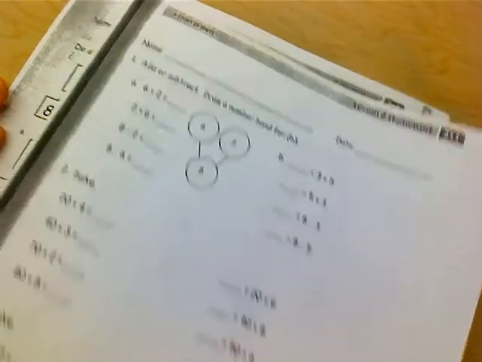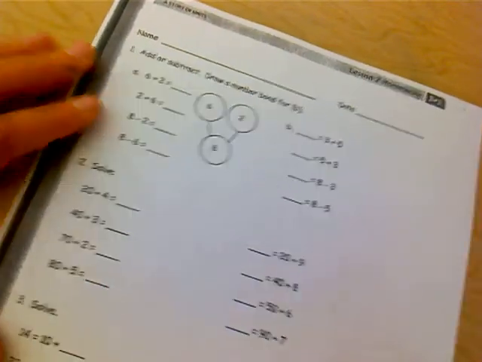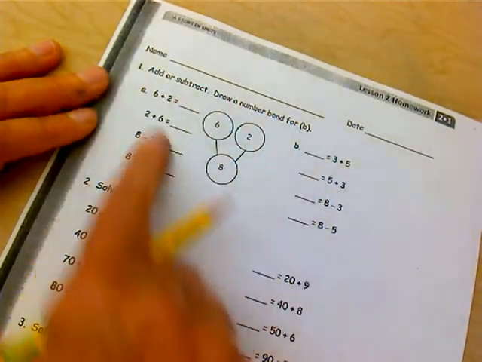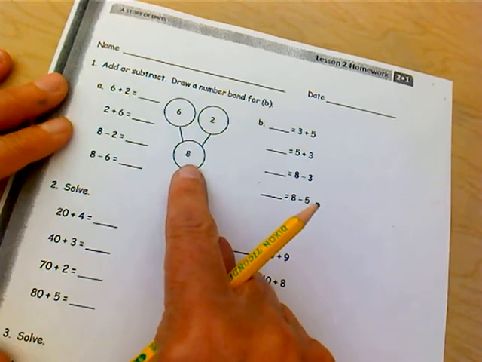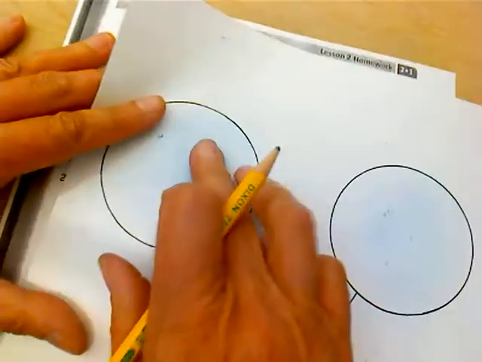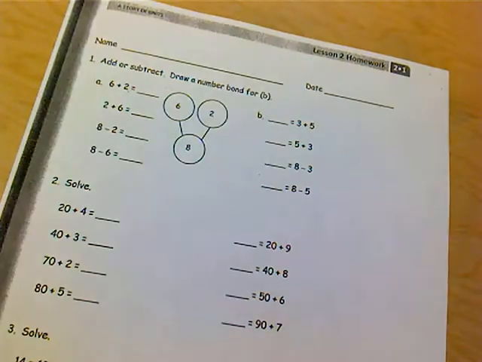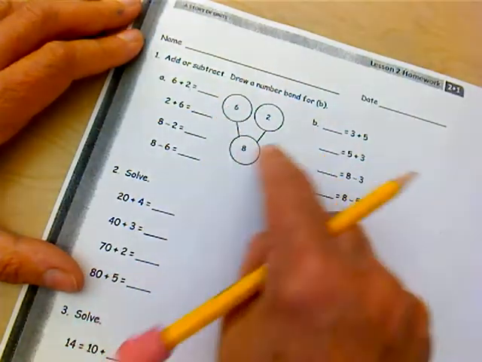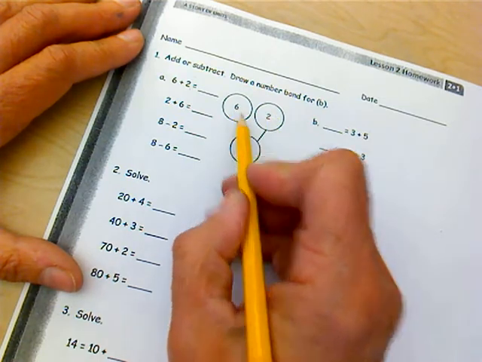Let's go ahead and move on to our other 2 homework pages. You have 2 homework pages for this lesson, but we're going to start just with this one. So this is something that we did just a few minutes ago, where you have a new target number. Remember that new target number that we practiced with our number bond? We had a brand new target number. It wasn't 10 this time. We tried it with several different numbers. So they're showing you one number bond where 6 plus 2 is 8 and 2 plus 6 is 8.